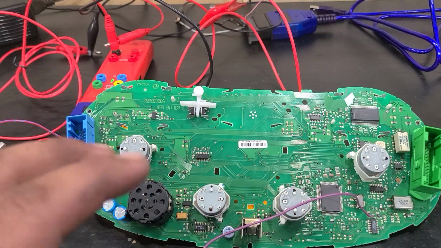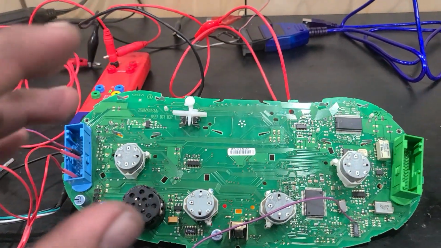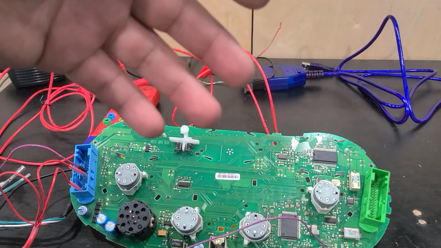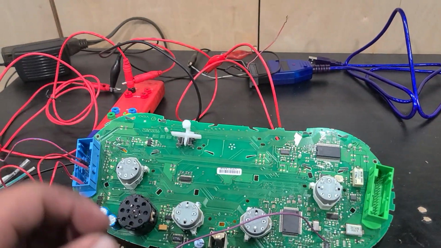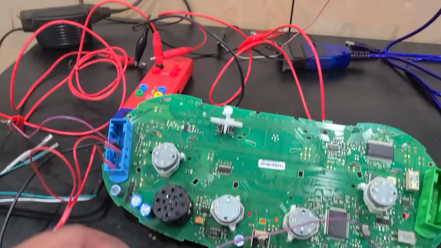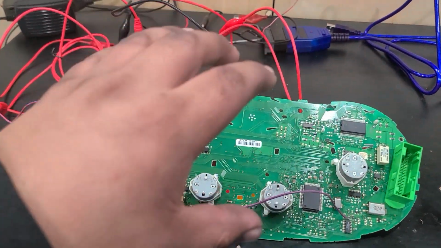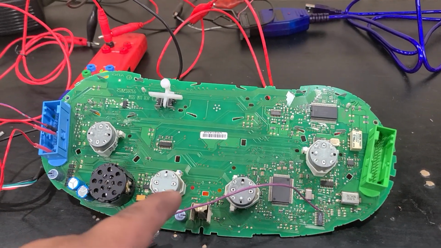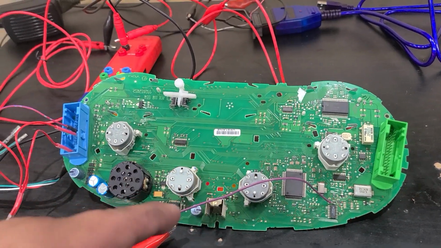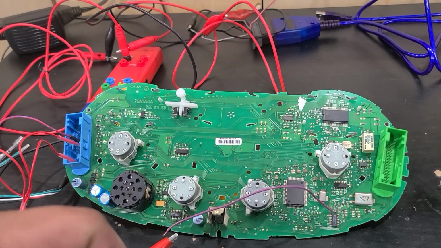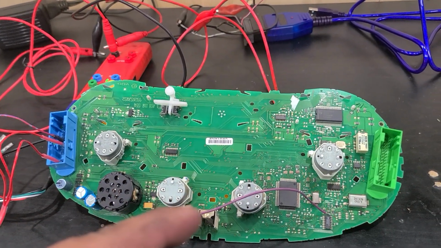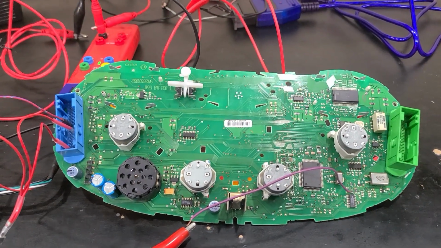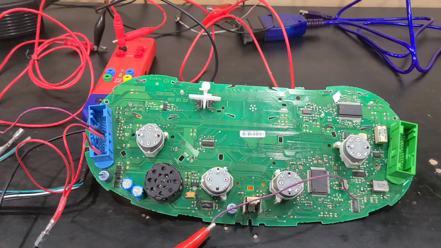Right now the beeping noise is because there is no ECU or antenna, so it is detecting that it's immobilized, and it's detecting that the car is on, but there is no key that has the transponder, so that's why it's making the noise. But yeah, that's how you turn it on.